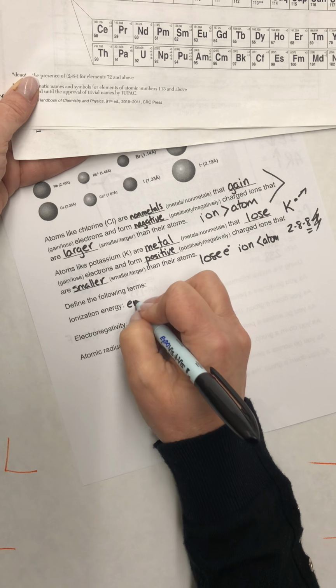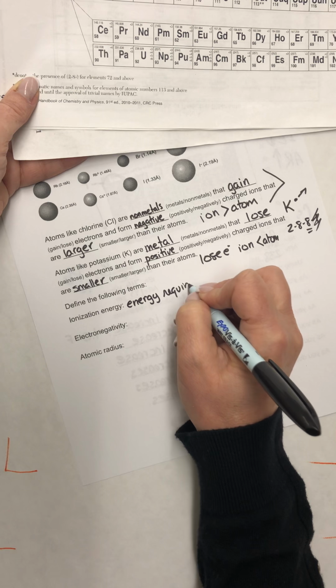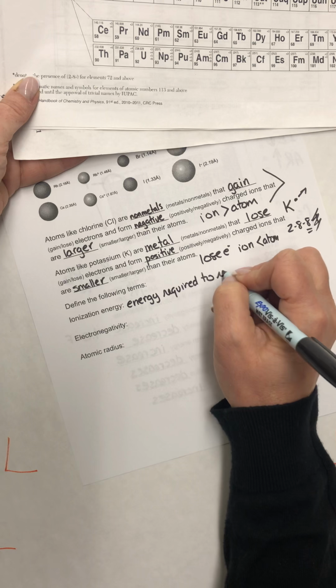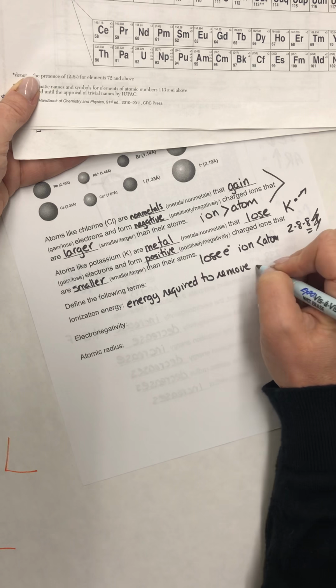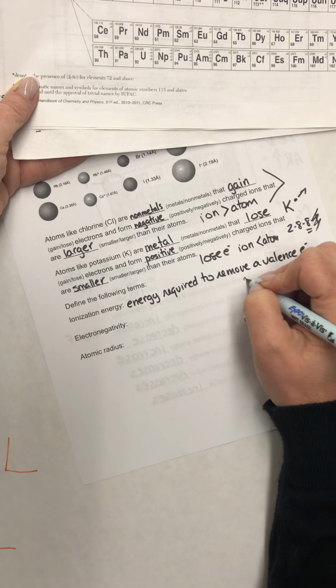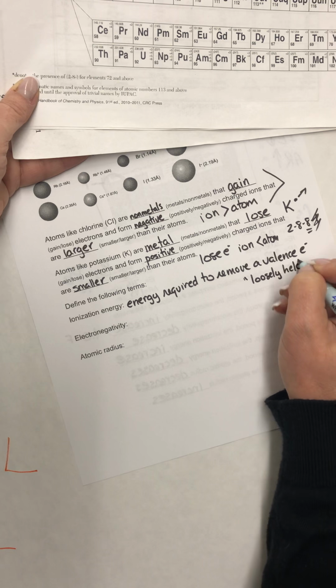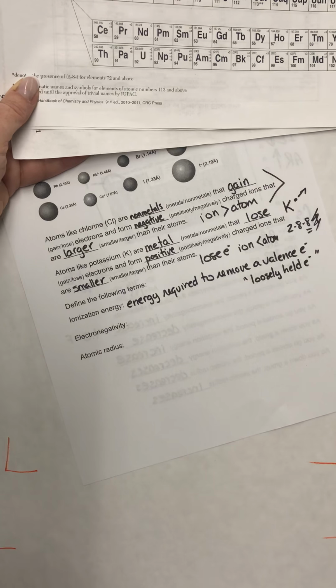So let's define the following terms. Ionization energy is the energy required to remove a valence electron. Sometimes they say the most loosely held electron, and that would be out in the valence shell.